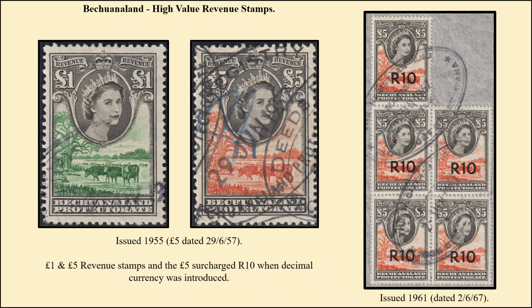The £1 and the £5 were both meant just for revenue, and on the right there the £5 was decimalised to R10, which was the correct exchange rate. Nice block of 5.